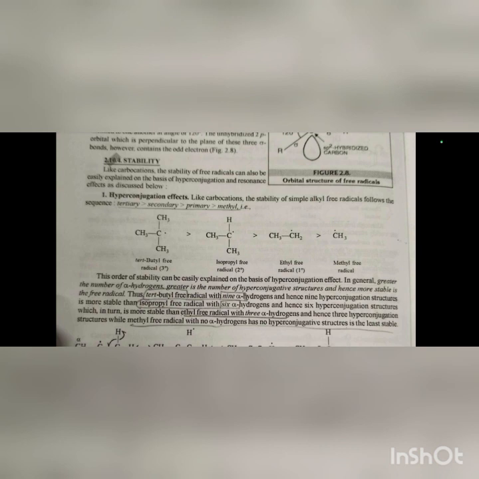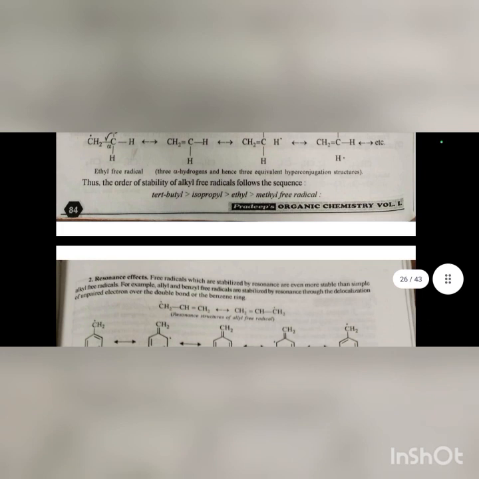Hence the tertiary butyl free radical, with 9 alpha hydrogens and hence 9 hyperconjugation structures, is more stable than the isopropyl free radical, which has 6 alpha hydrogens and 6 hyperconjugation structures, which in turn is more stable than the ethyl free radical with 3 alpha hydrogens and hence 3 hyperconjugation structures, while the methyl free radical, with no alpha hydrogen and no hyperconjugated structure, is the least stable.